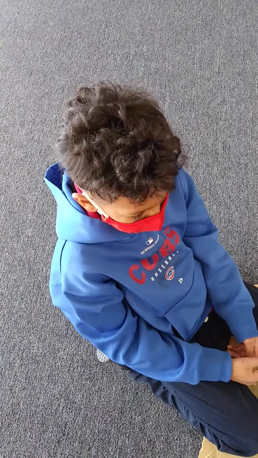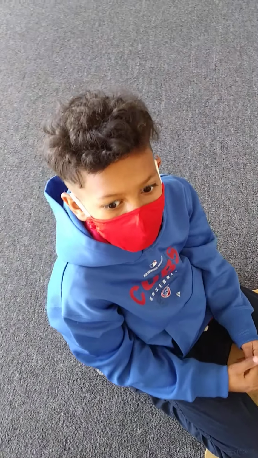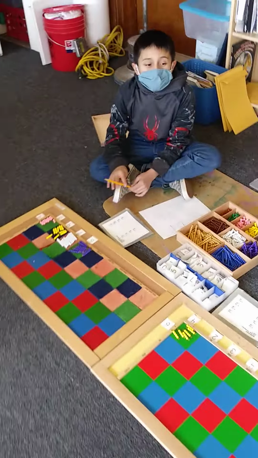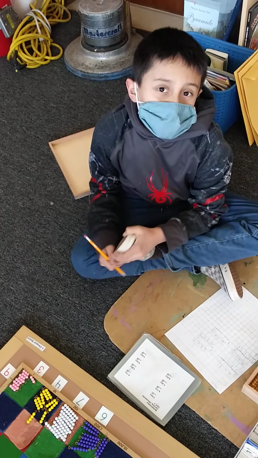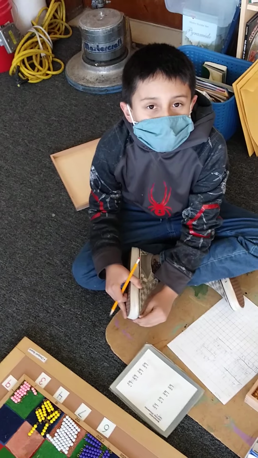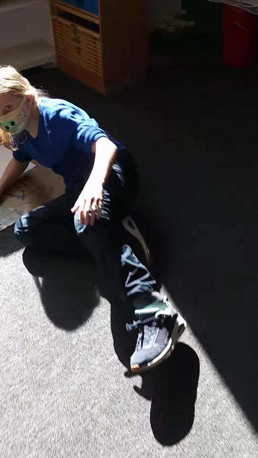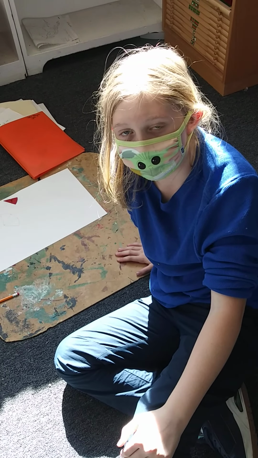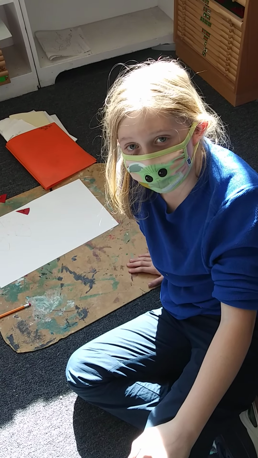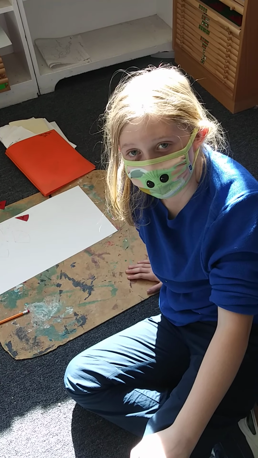Helps me learn with my math. Okay. It helps me advance what I was doing. Advance it. Okay. Anybody else want to comment? It helps me with certain maths that usually my class doesn't have time for in the regular classroom.